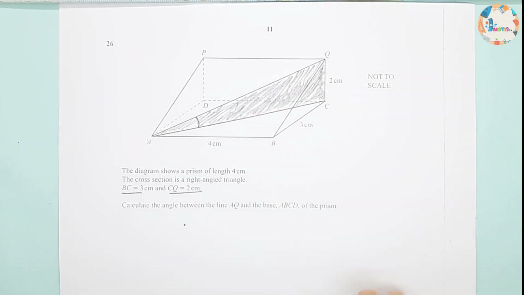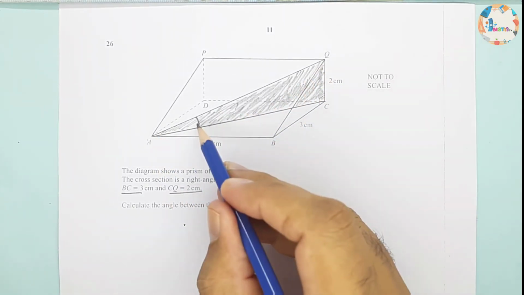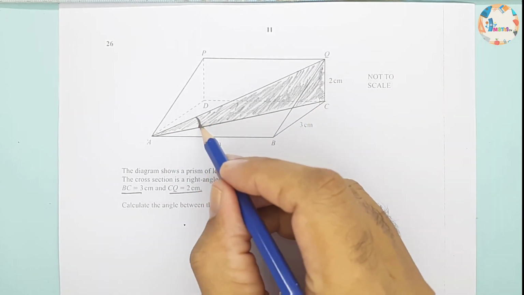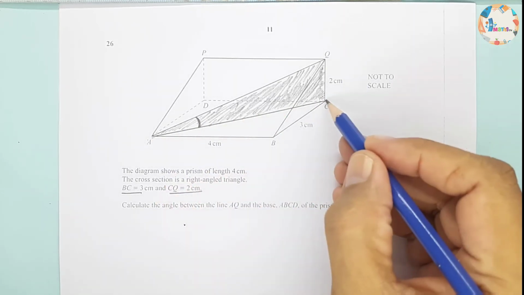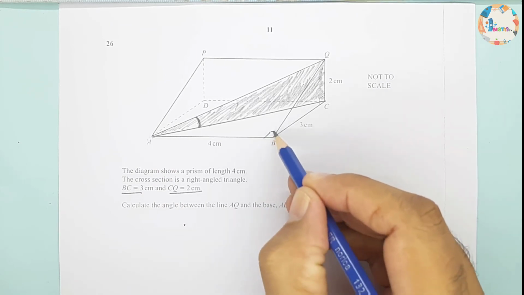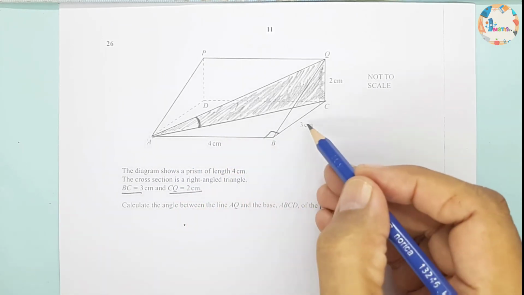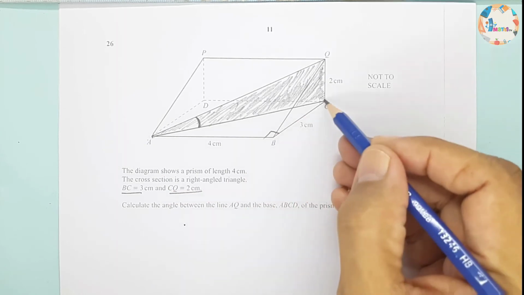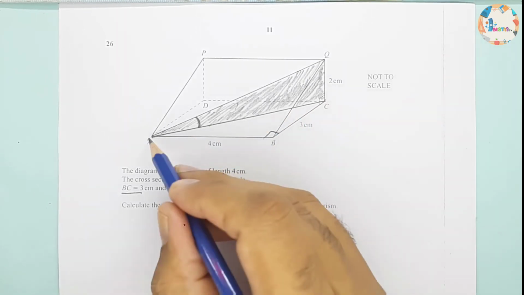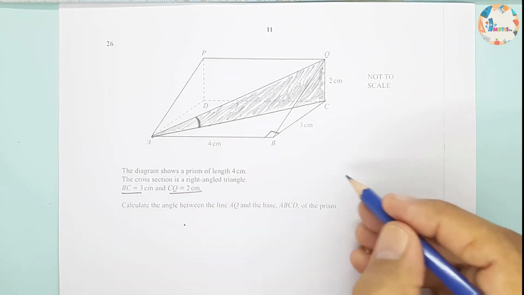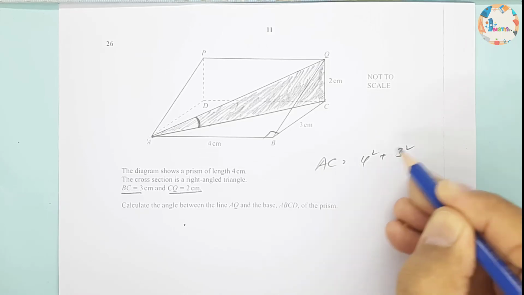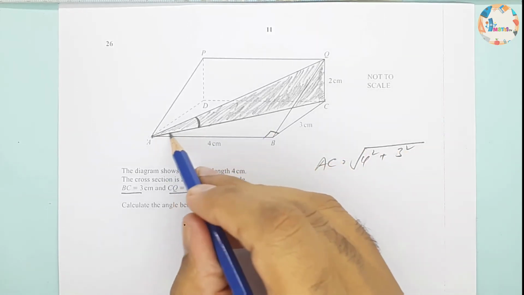Okay, now this is basically the shaded triangle for which we need this angle, but to find this angle we don't have this AC side. So first we will be looking for AC side, and this is also a right angle triangle, so we can apply Pythagoras theorem on this ABC triangle, which is having a side AC. So AC side we will calculate first. So AC will be equal to 4 square plus 3 square under root. This will be basically this side.